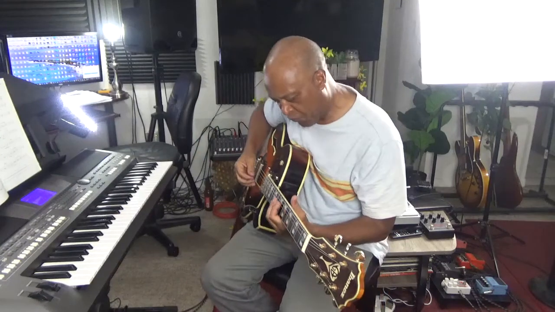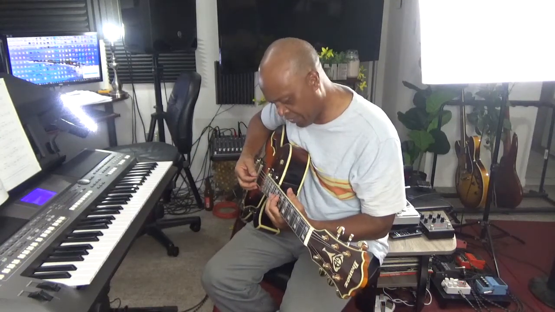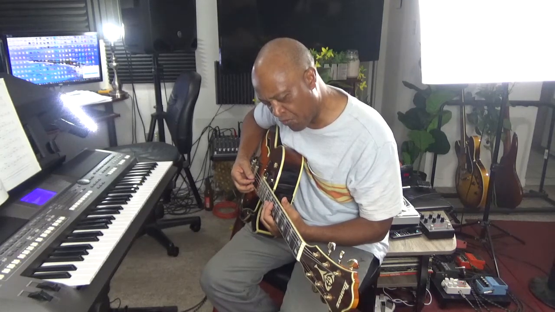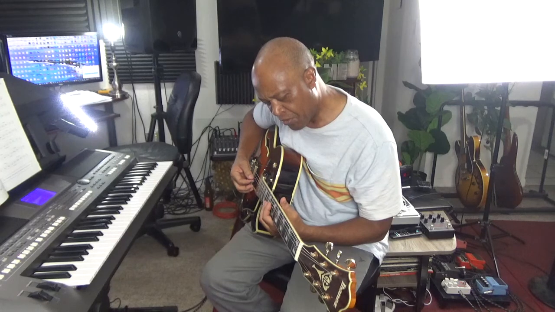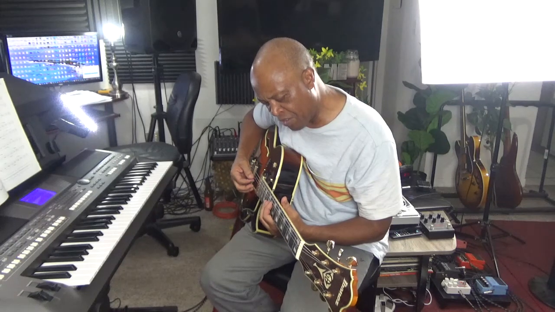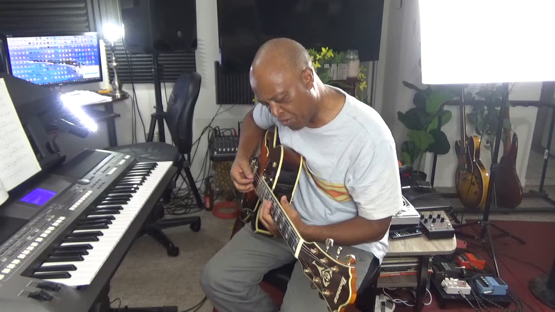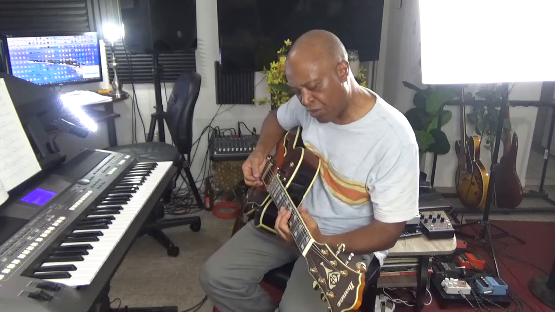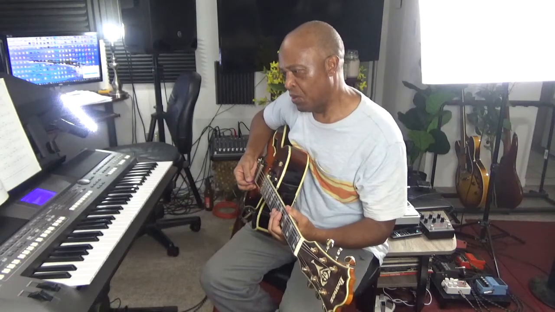Now, from the C, if you want to know what scale the C Phrygian mode belongs to, you move from the root C down a major third, and you end up playing A flat. So C Phrygian mode belongs to A flat major.